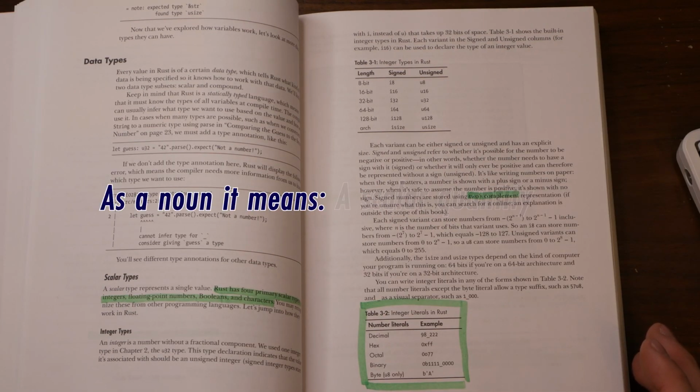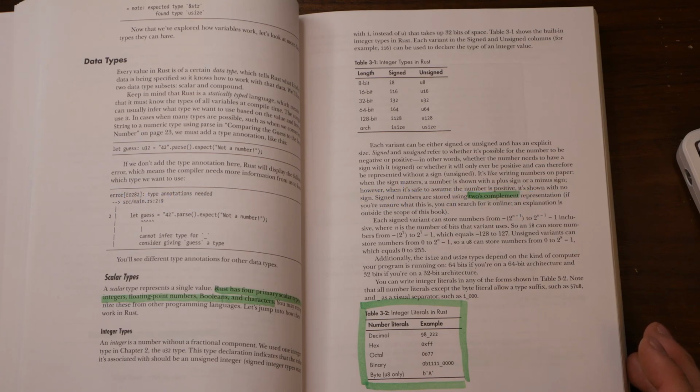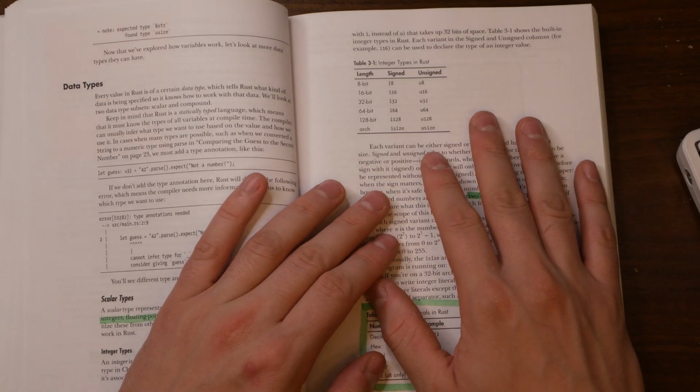Hey Siri, what does scalar mean? As a noun, it means a scalar quantity. Okay, great. So scalars are of a scalar quantity.